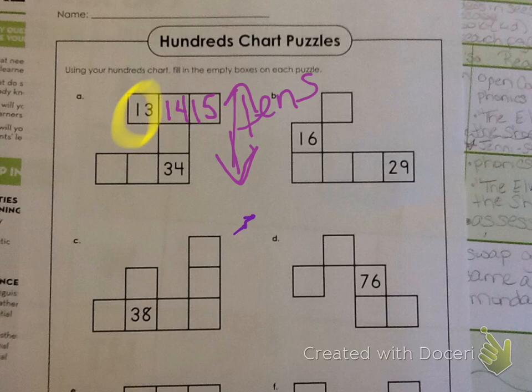So here if I want to fill in this missing number right here, then I look at the number above it, which is going to be 14, and I just add 10 to that. The only number that's going to change is the number in the tens place. I have a 1 in the tens place, so I'm going to add 1 ten. If I have 1 ten and I add another 10 to it, now I have 2 tens. So here I'm going to have 24.